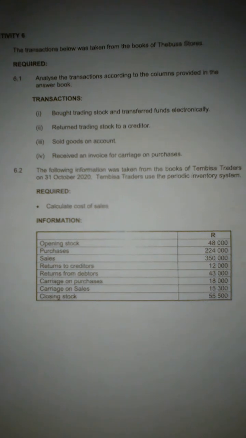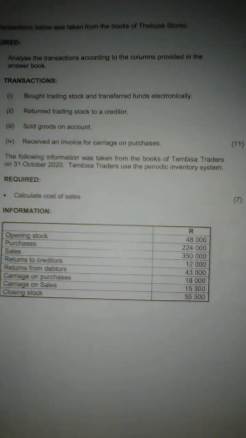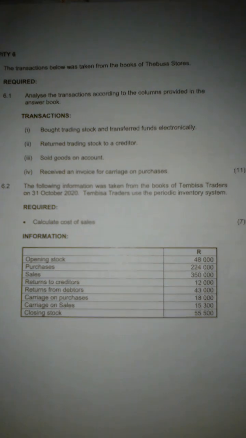The columns that we have, I've drawn them here. We have the perpetual inventory system and the periodic inventory system. We are supposed to indicate the account to be debited and the account to be credited under the perpetual inventory system and under the periodic inventory system. Let's go back to the question paper. So these are our answer template. The transactions are from 1 up to 4. Let's go on to transaction number 1.